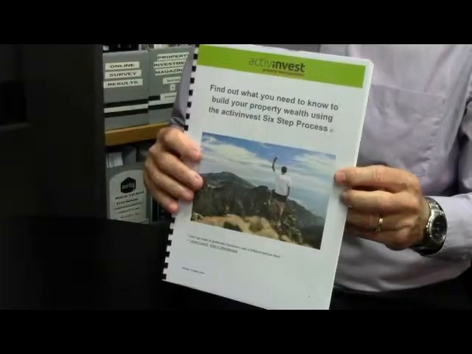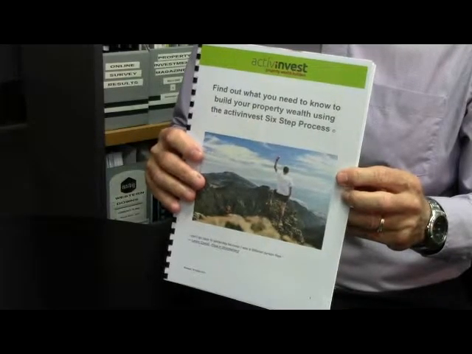My name's Wayne McPhee. I'd like to introduce you to the activinvest Six Step Property Investment Workbook. The purpose of this workbook is so that you can, in a systematic way, work a plan and a strategy out that suits your particular needs.